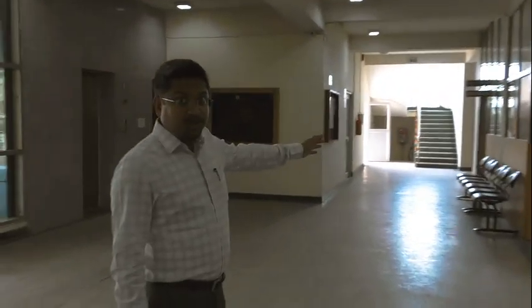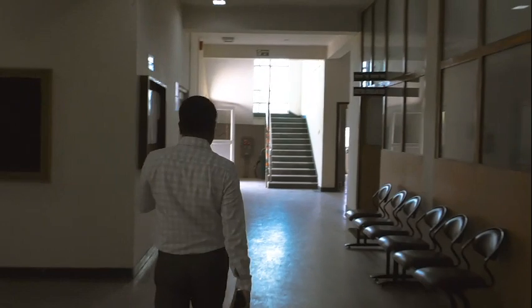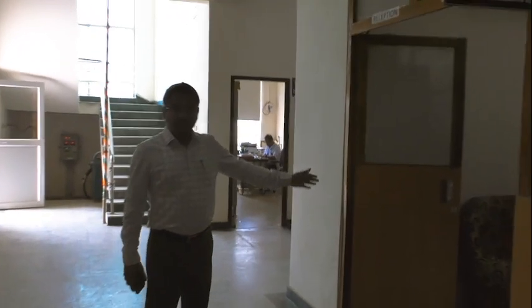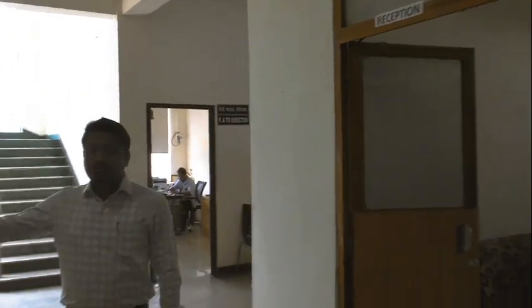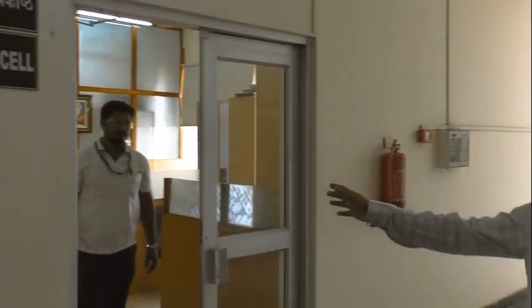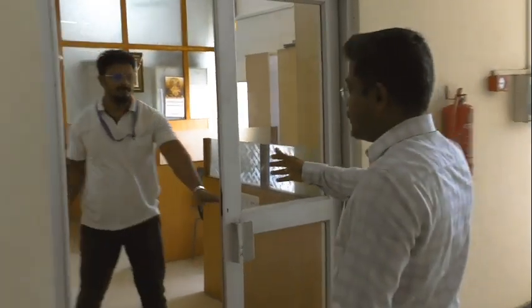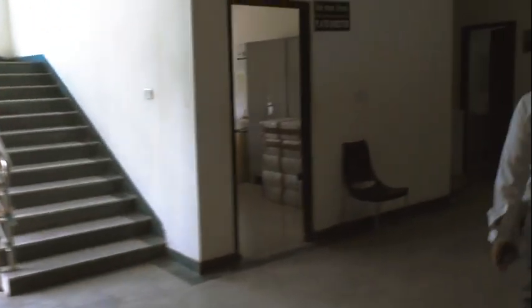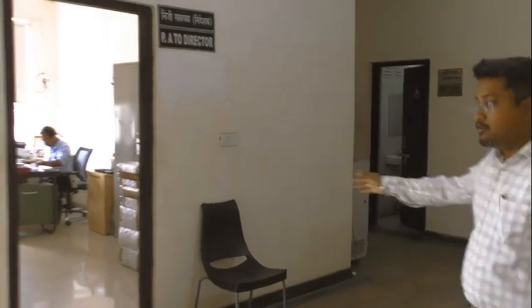We are going towards the reception and counseling room. This is the area for reception and council room. This is also a part where officials of the library sit, and a part of the exam cell is there. There is a library store also inside this. So this is again a cabin for officials. On this side we have store and washrooms.